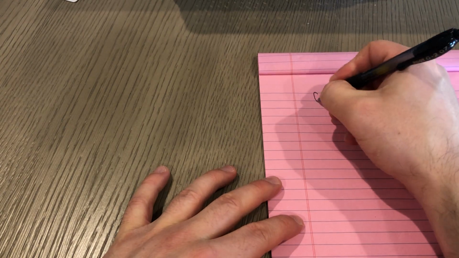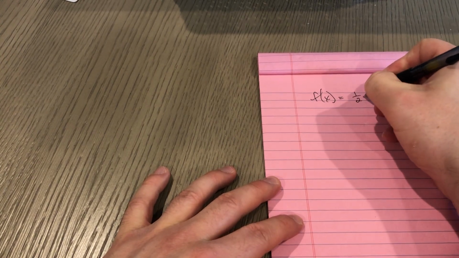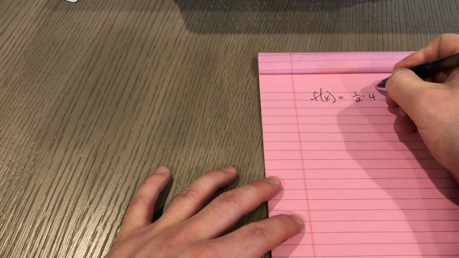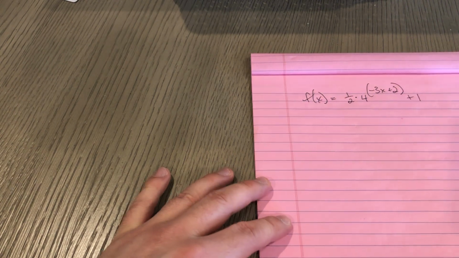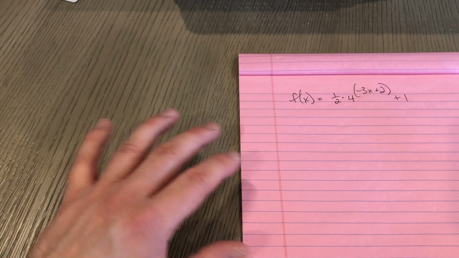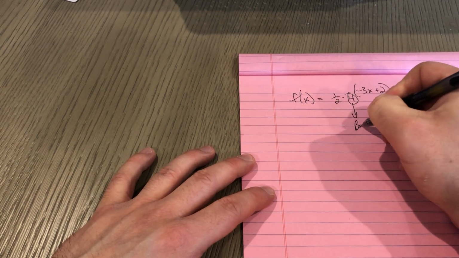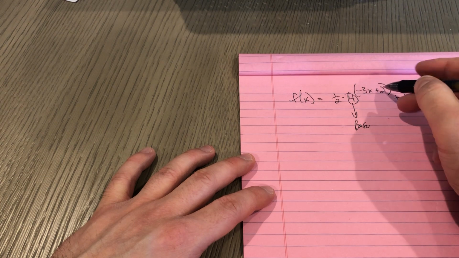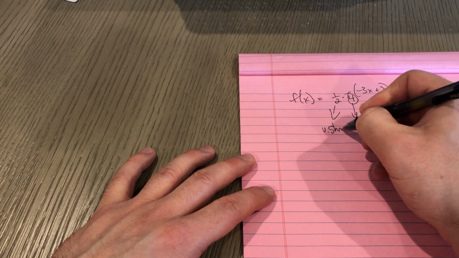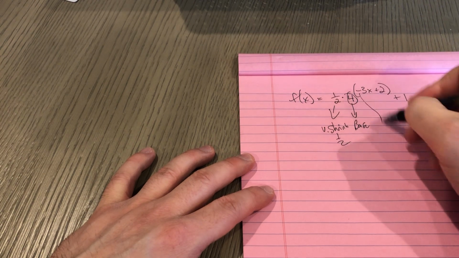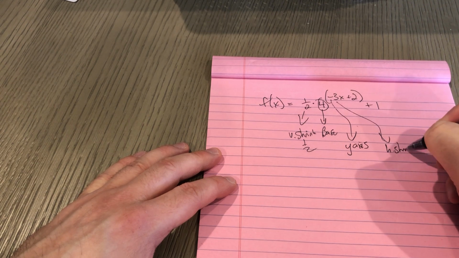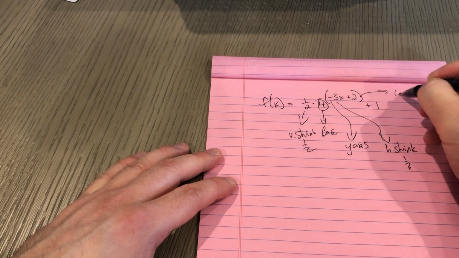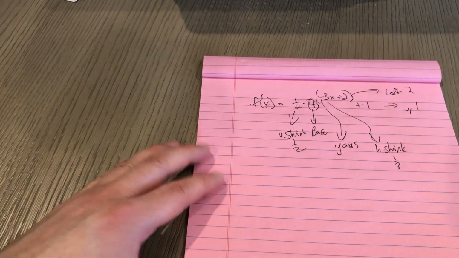Let's do another one. f of x equals 1/2 times 4 to the -3x plus 2, plus 1. All right. Well, what are the transformations that occurred here? They're pretty simple. You know that 4 is the base because it's the number right below where the exponent lies. This is a vertical shrink of 1/2. This is a y-axis reflection. This is a horizontal shrink of 1/3. This is left 2, and this is up 1. Easy.